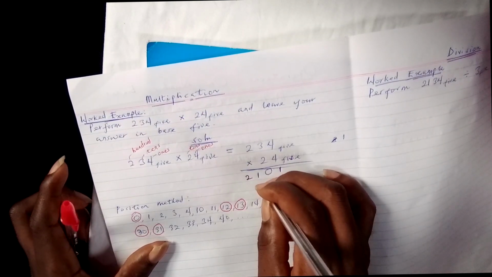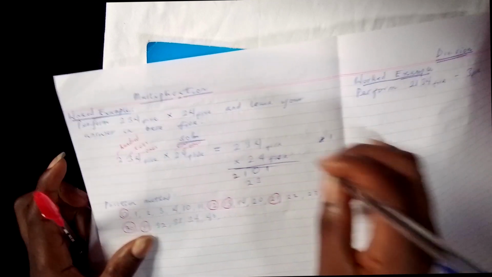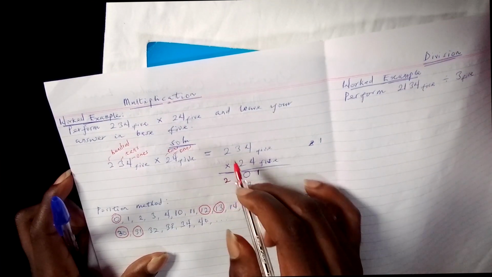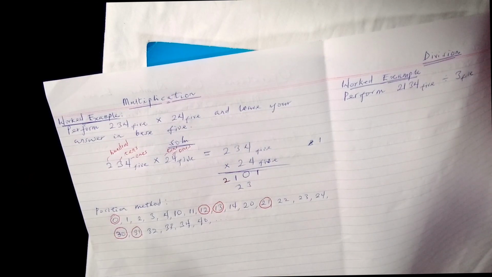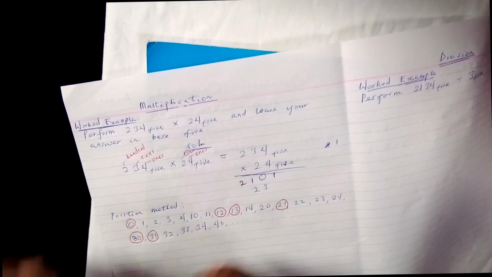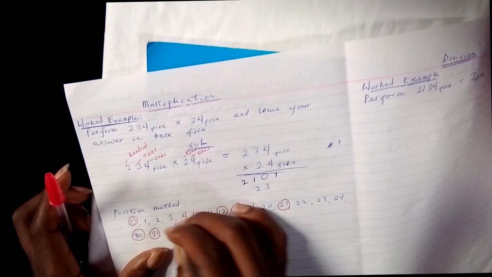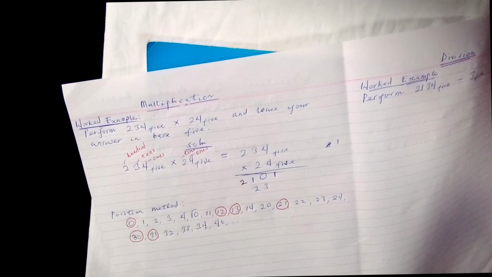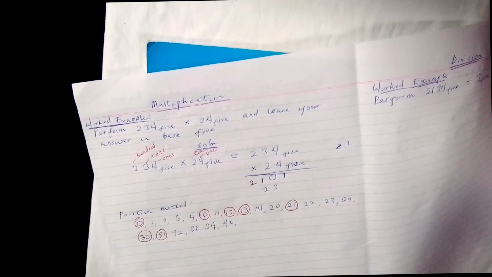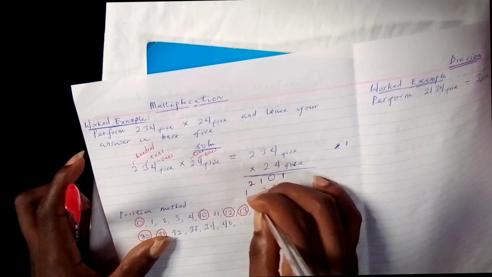And this is 2 remainder 1. 2 times 2 is 4 plus 1 will be 5. And 5 in base 5 is 1, 0. 1, 2, 3, 4, 5. That is 1, 0. So we continue with the 1, 0.